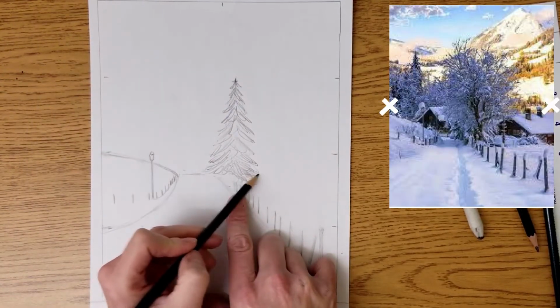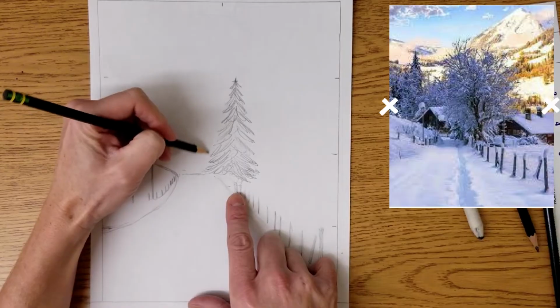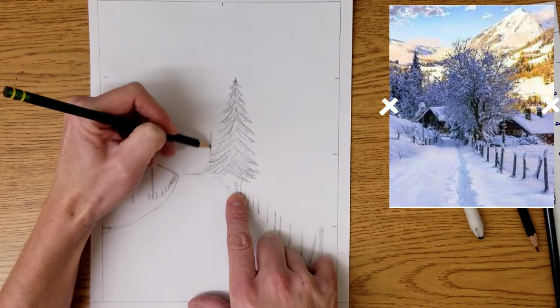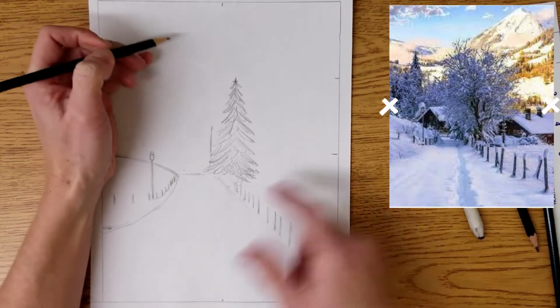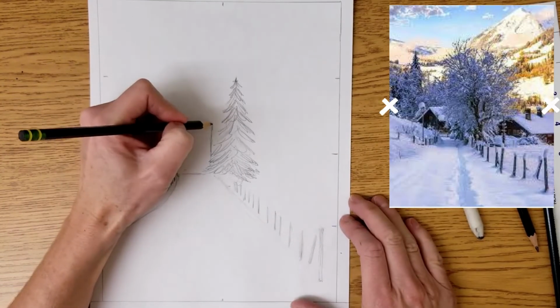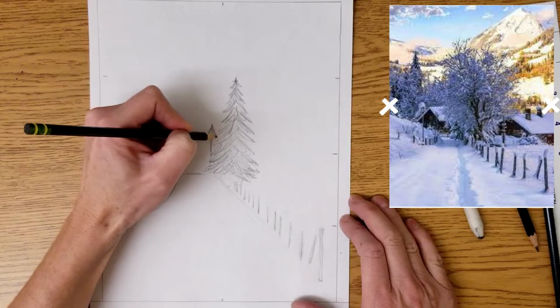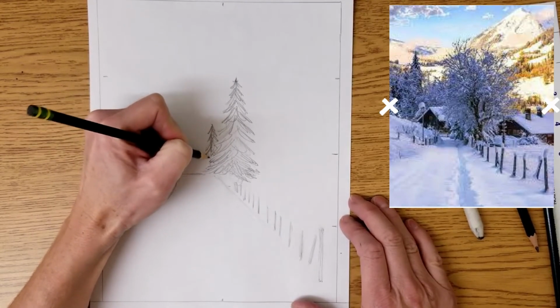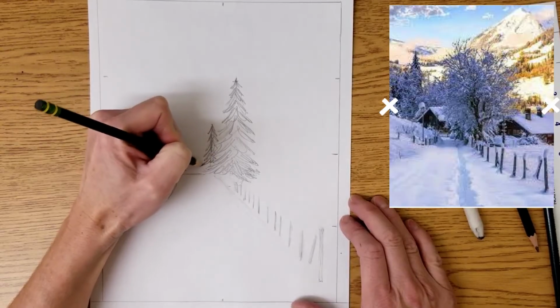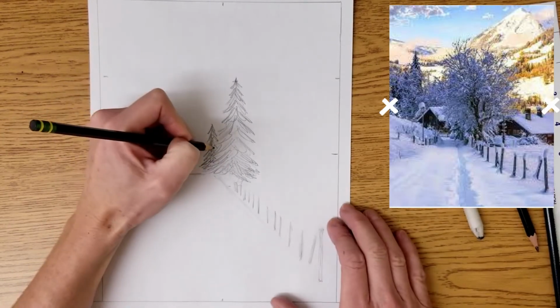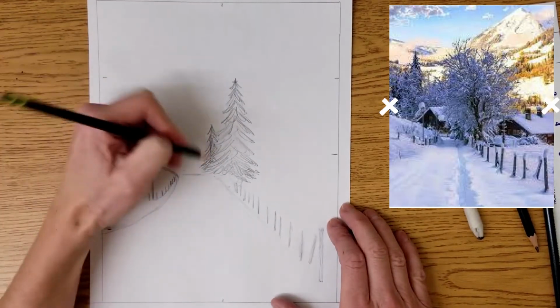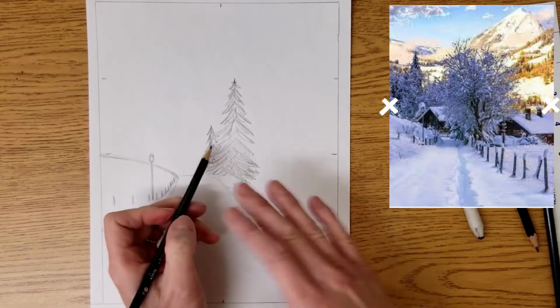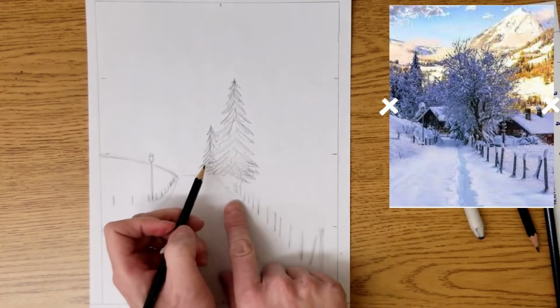And I will draw another one behind it. So I'm going to just go up a little further than halfway. And I'll put another little tree there. So some of this I'm kind of making as I go. And some of it I'm drawing from the picture directly. All right, we'll fix those trees later. We just have to establish some of the land and the area.